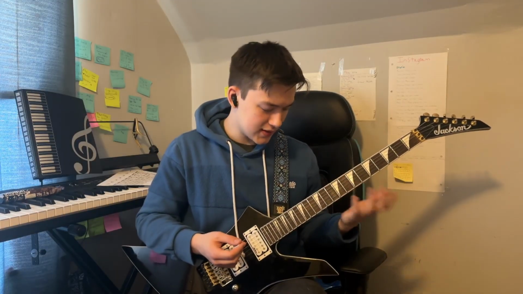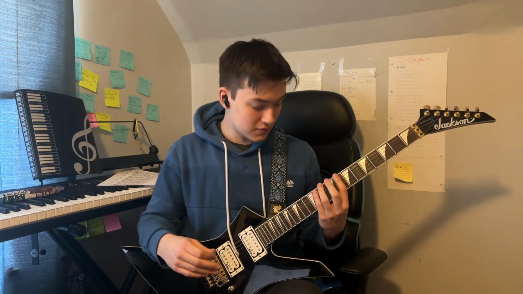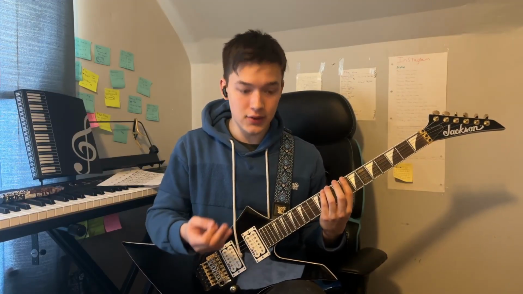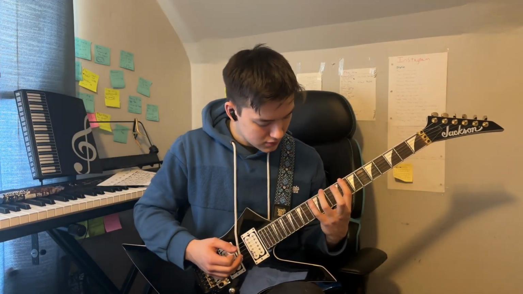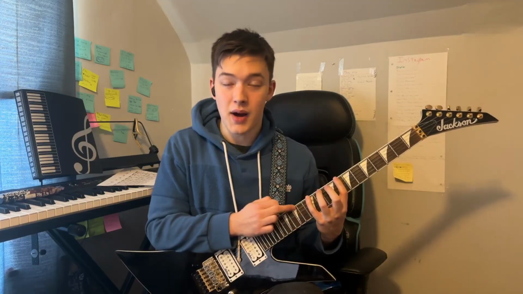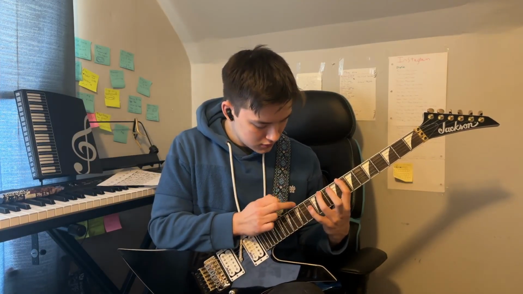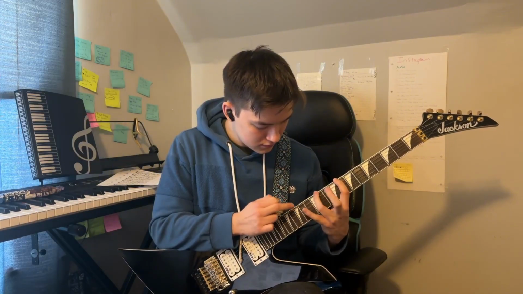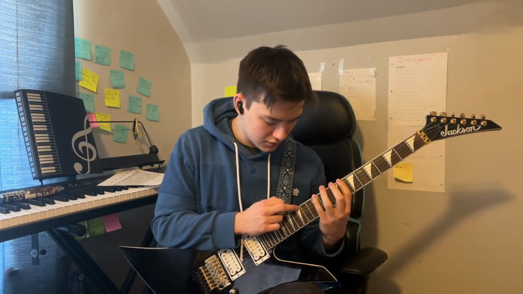So, let's go for another example, right? I know off the top of my head that the C minor would be a C, and then an E flat, and then a G. So I'll showcase what it sounds like to play a minor and then a major of the same chord. So that was minor, and then we're going to go major.